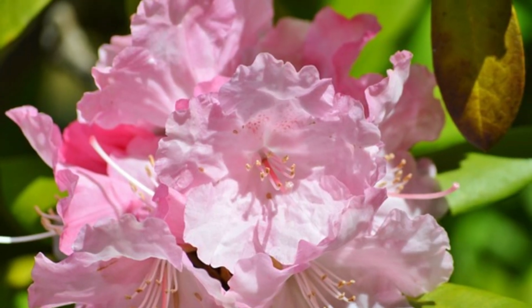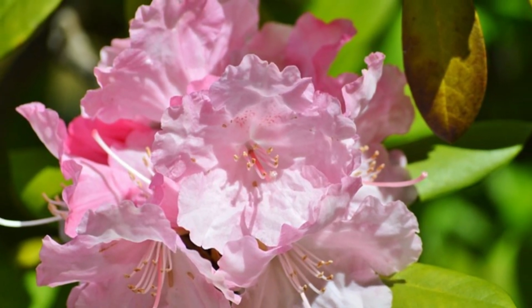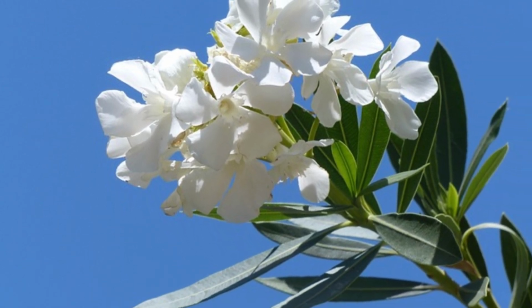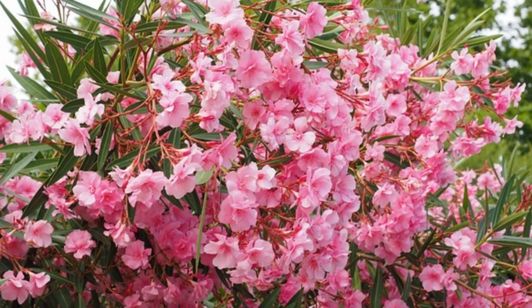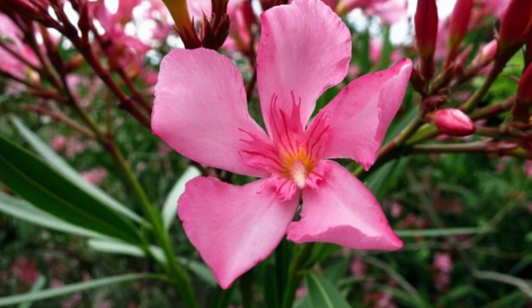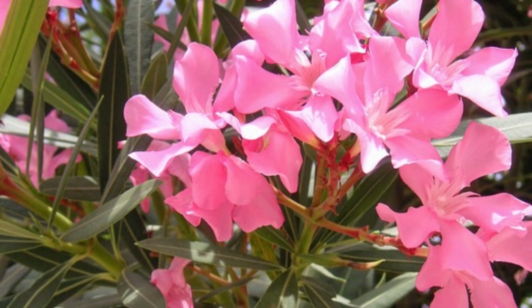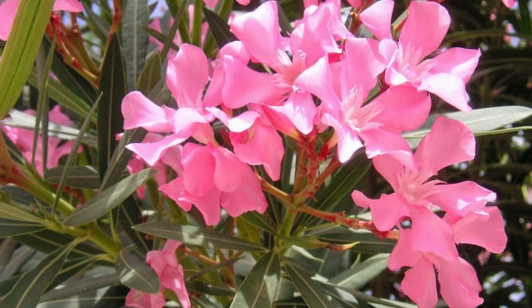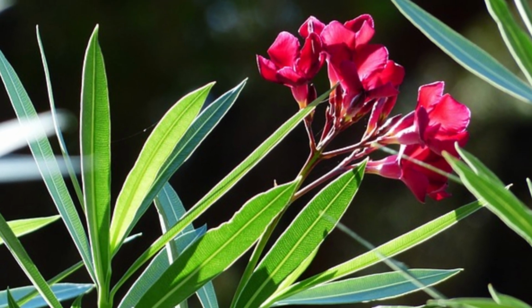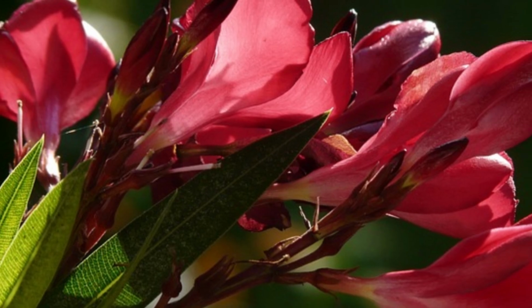Fertilizing. Oleander generally doesn't require heavy fertilization, but applying a balanced fertilizer in the spring can support healthy growth and flowering. Toxicity and safety considerations. Oleander is highly toxic if ingested, and handling the plant should be done with care. It can cause symptoms such as nausea, vomiting, abdominal pain, and in severe cases, heart failure.